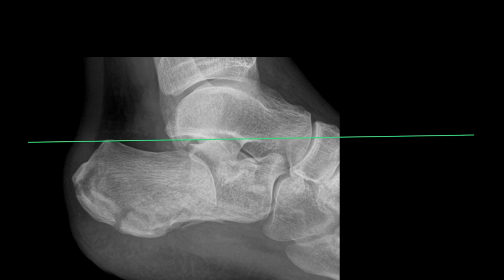So if I draw a line there and a line there, we should see that this angle is now much narrower than what we saw earlier, and this would suggest a calcaneal fracture, for which we can see over here.